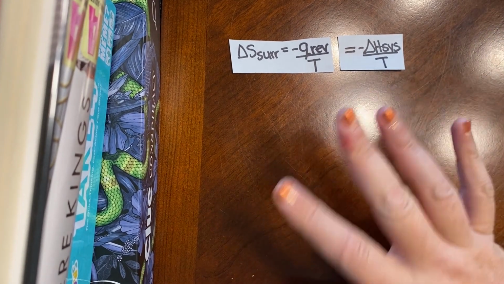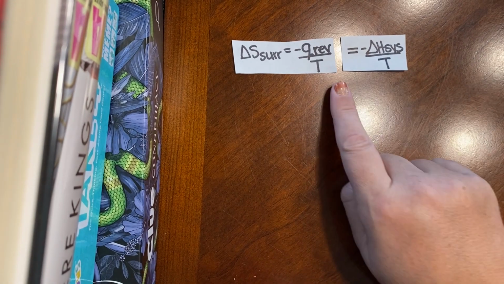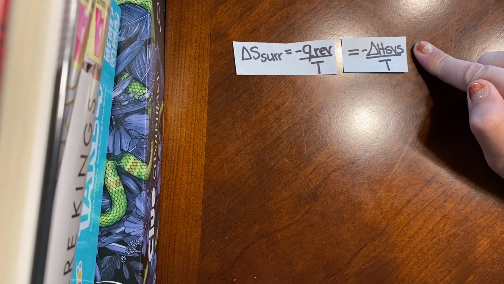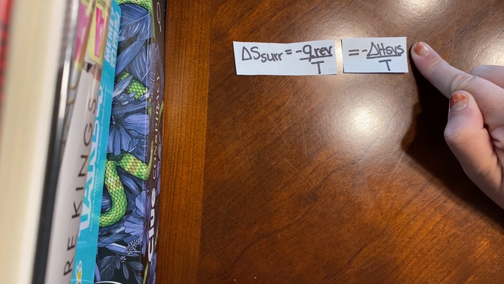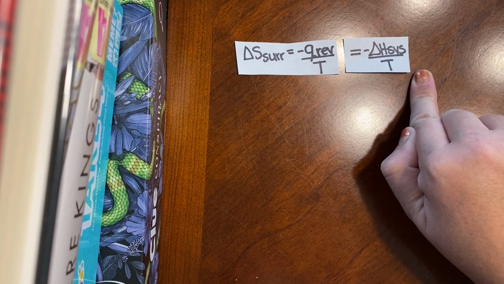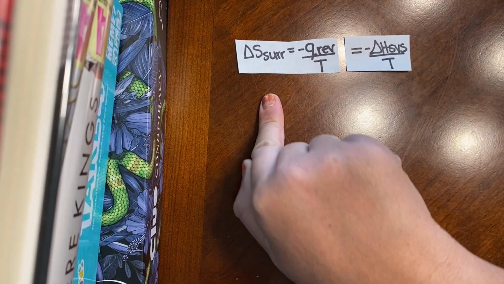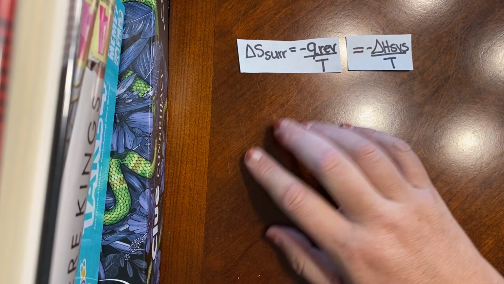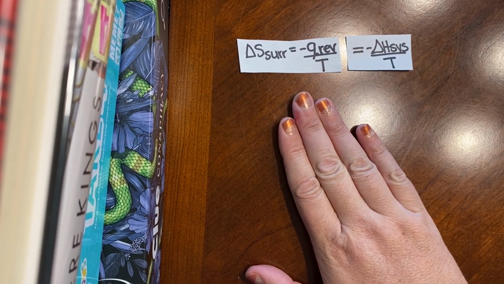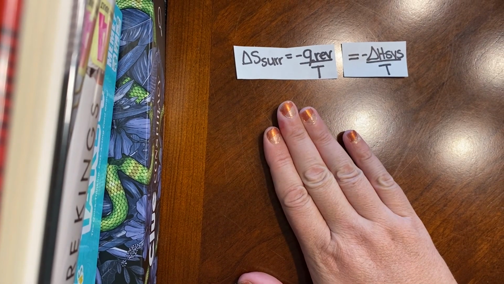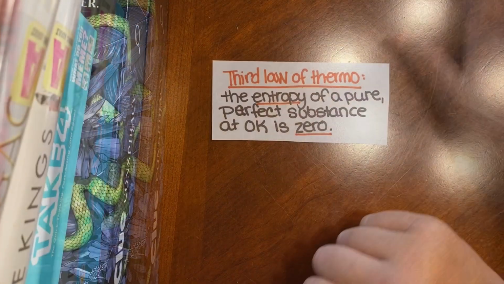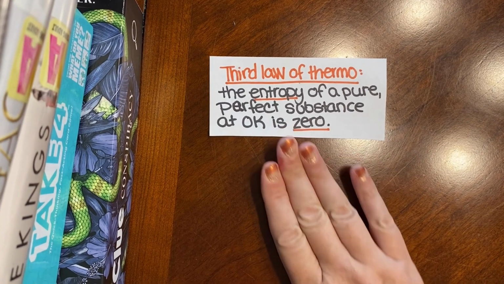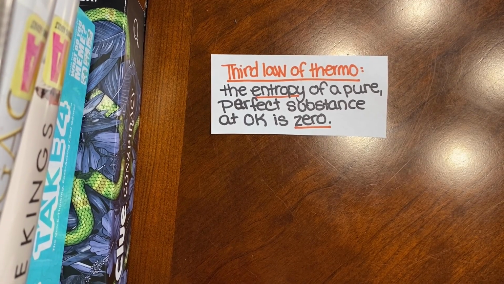Because we can do a lot of other mathy type stuff, we can say the negative enthalpy of our system over the temperature, again in Kelvin, is going to be equal to our change in S for our surroundings. So we'll get to this again later on with an example, but I just wanted to throw that out there right now. Wonderful. Let's move on to the third law of thermodynamics.